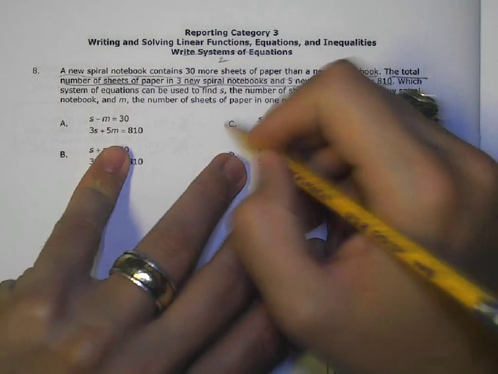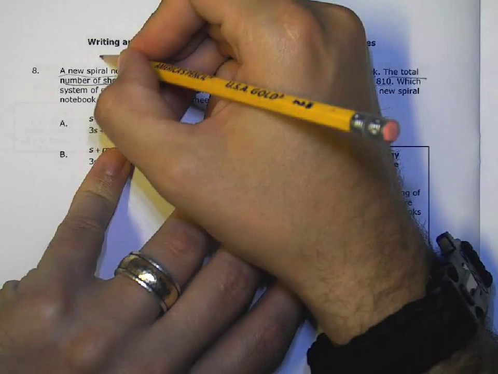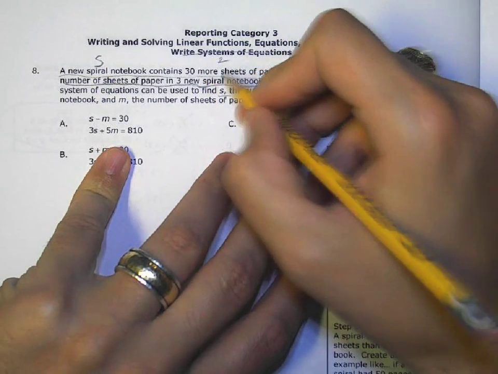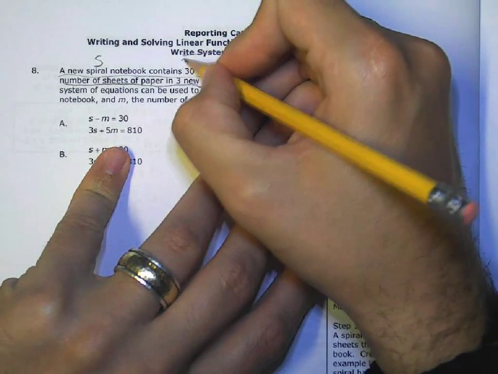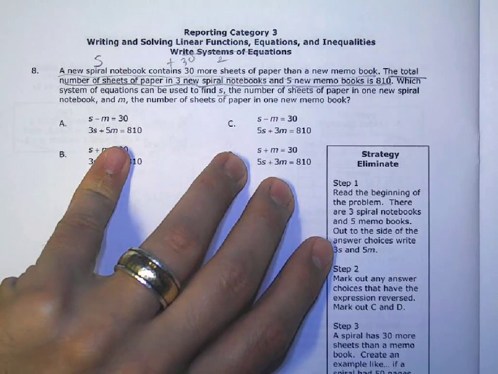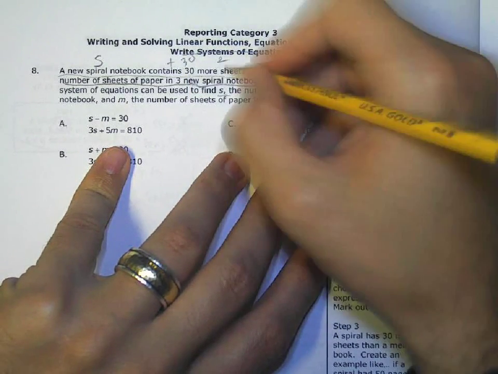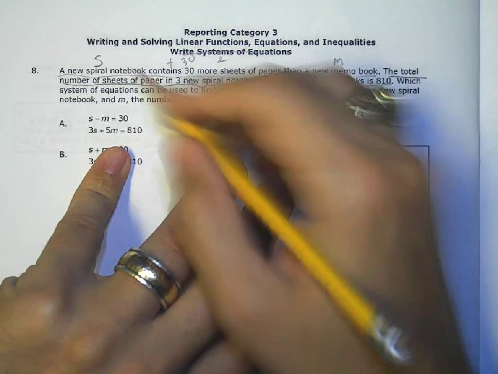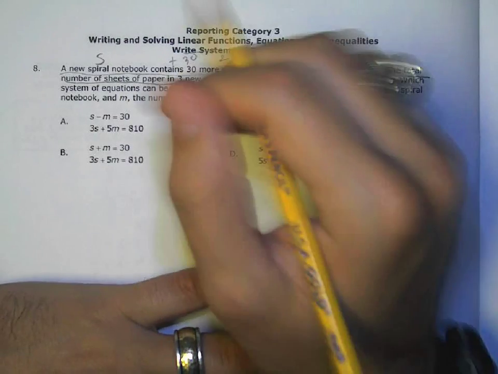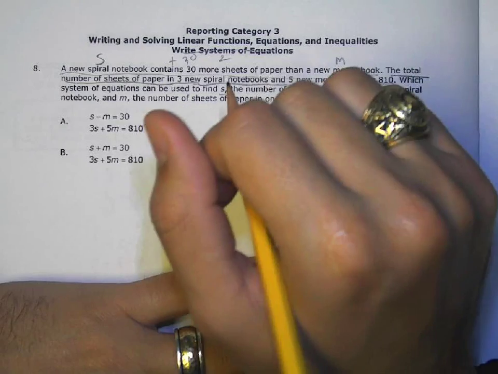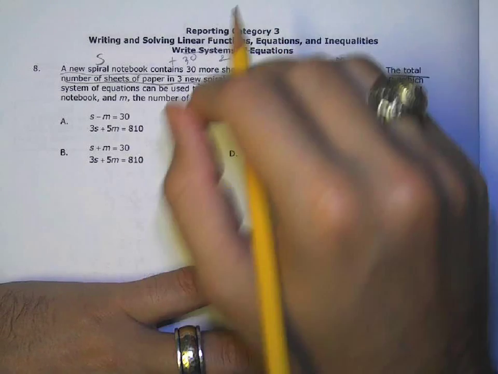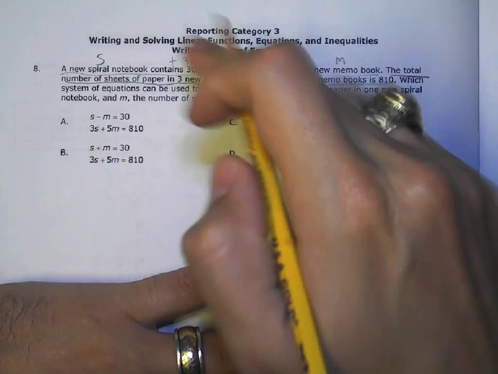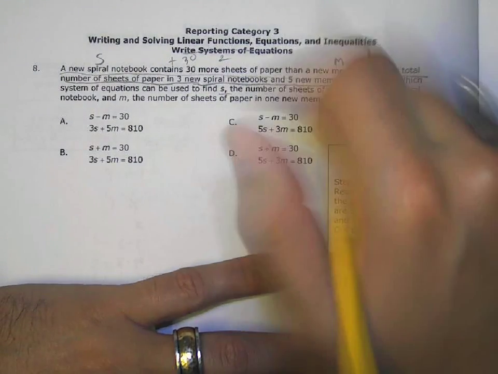It says a new spiral notebook, and it tells us here spiral notebook is S, contains 30 more sheets. 30 more sounds like adding 30 to the memo books. So in this sentence, the first question you should ask before you start writing is, am I talking about spiral notebooks or am I talking about memo books?